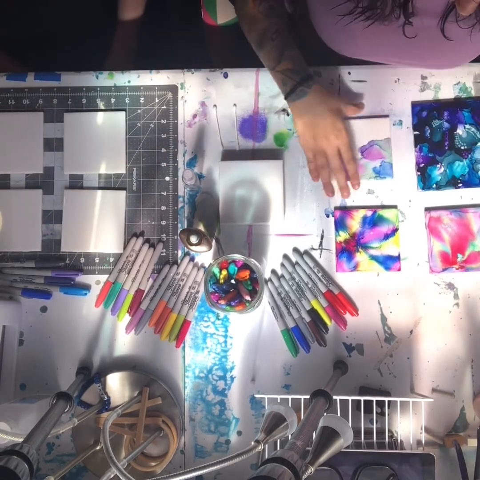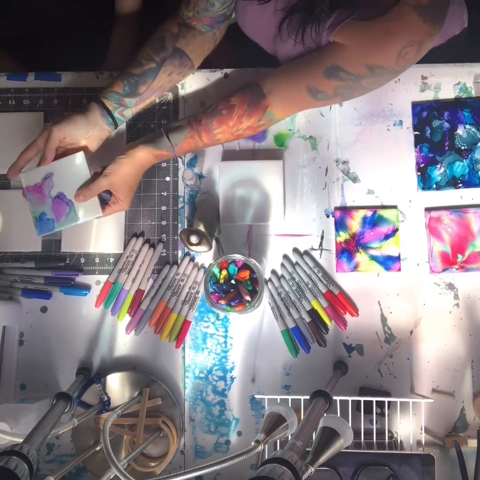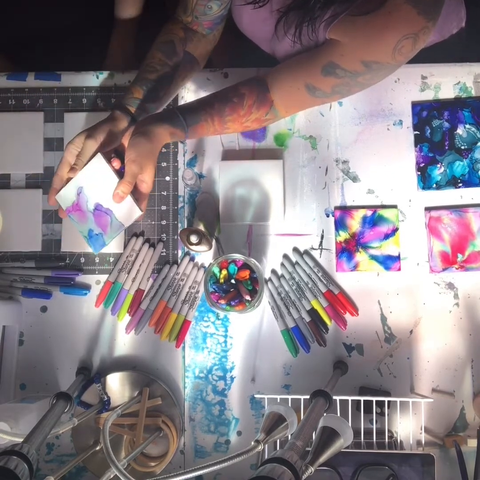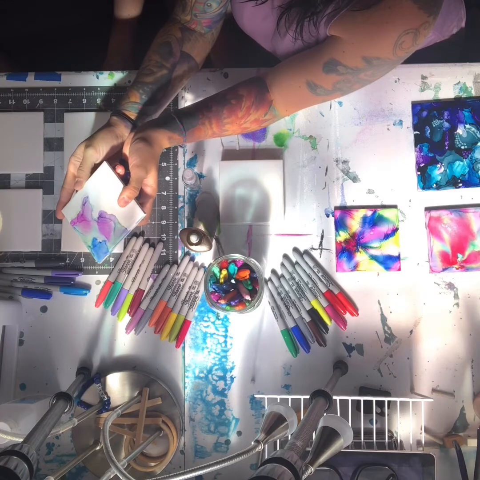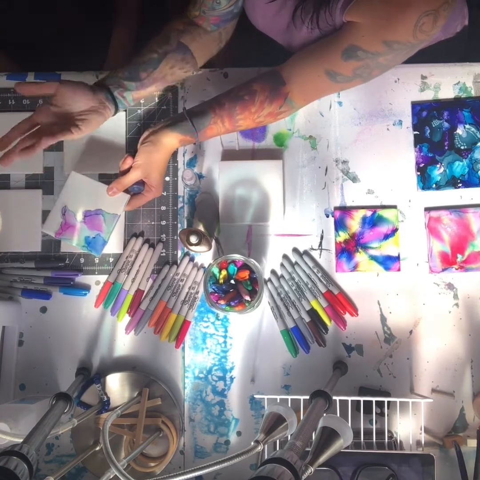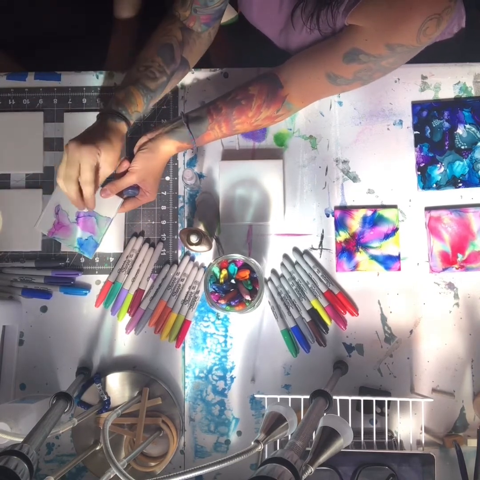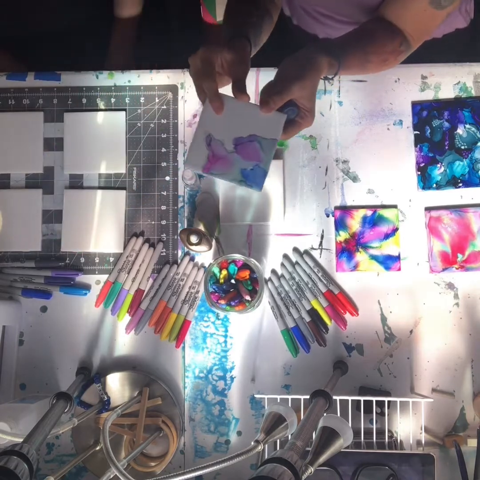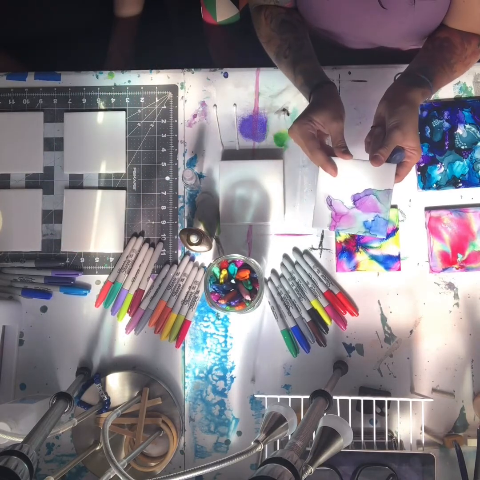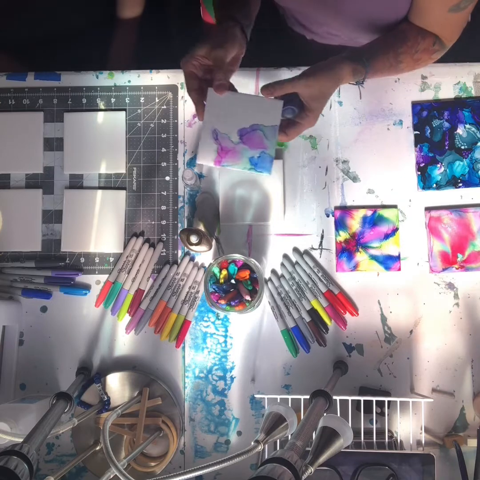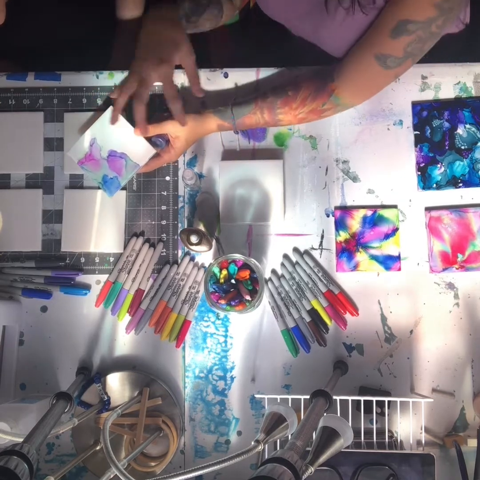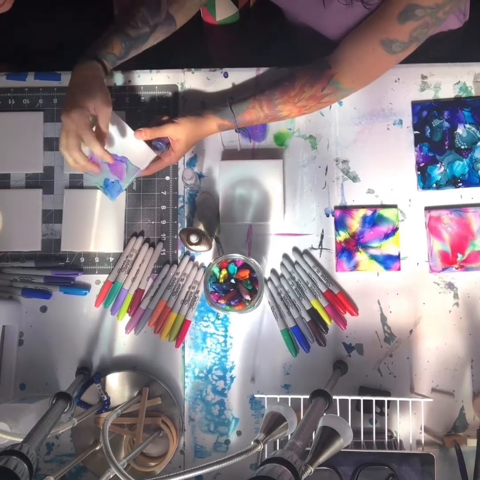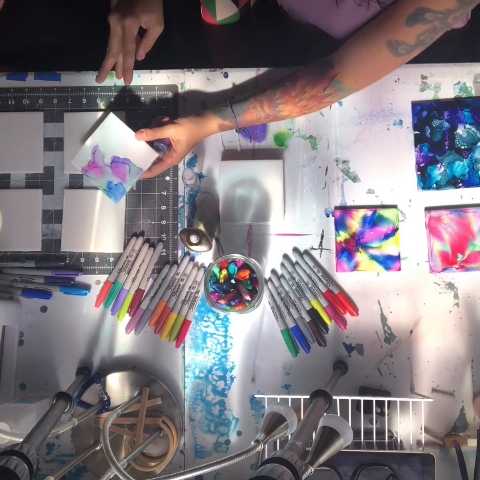Or you can do something like this, which is with Sharpies. And I just kind of scribbled all over it with the different colors. And I only did part of it so that once I put the alcohol in there and the Sharpie starts to spread, you can kind of see it in the light there. You can blow it with your heat gun or your blow dryer, and it'll give it that more blown out, diffused effect.